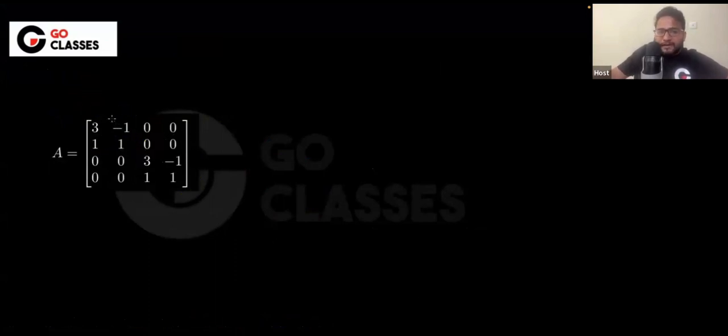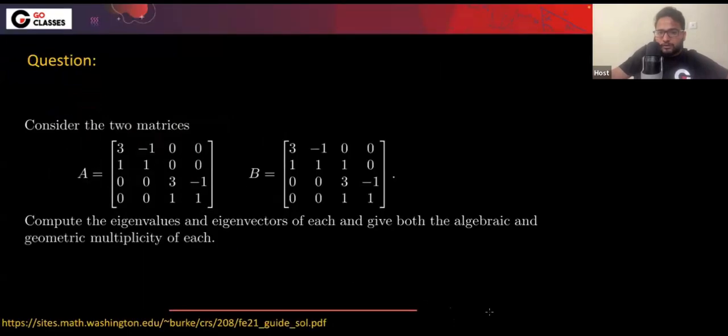See here. Let's suppose there is some other matrix. Assume 3 minus 1, 1, 1. Okay. So let's just assume this is some matrix, some submatrix, right?